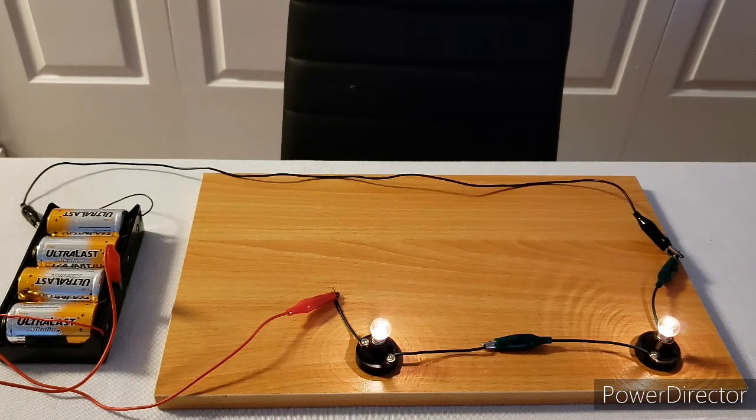And according to Ohm's law, whenever you increase the resistance of a circuit, keeping the voltage the same, the current is going to decrease. And that's why these two light bulbs are not as bright as the first one, because there's less current flowing through the 2 light bulbs due to the increase in resistance.